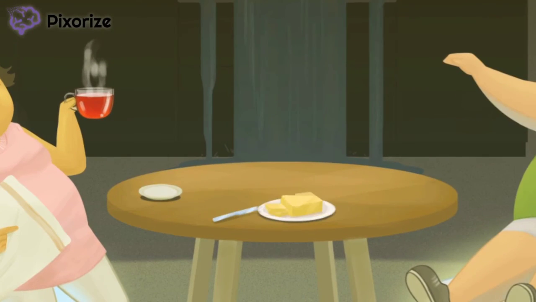Now turn your attention to the middle of the table. See the plate of butter? This should help you remember that fat is bright on both T1 and T2 imaging. And I think our party guests here may have had a little too much.